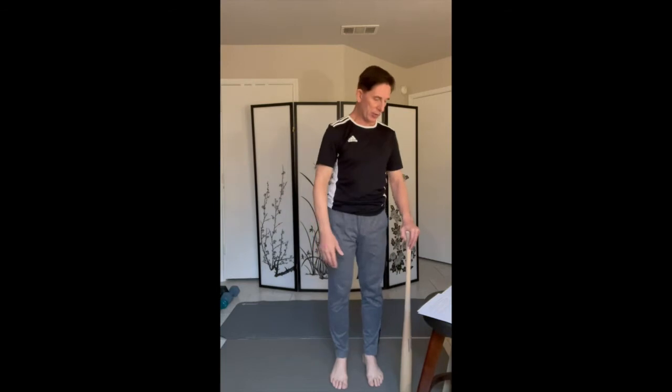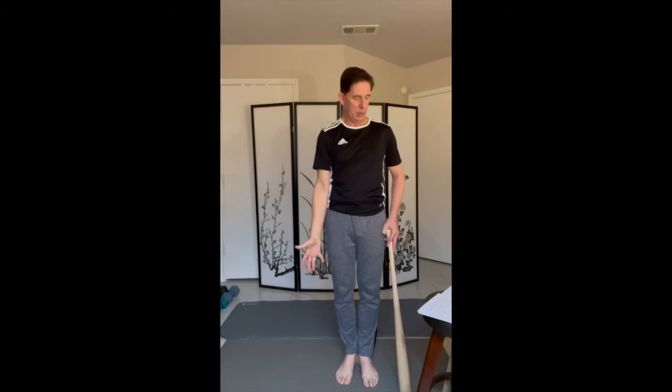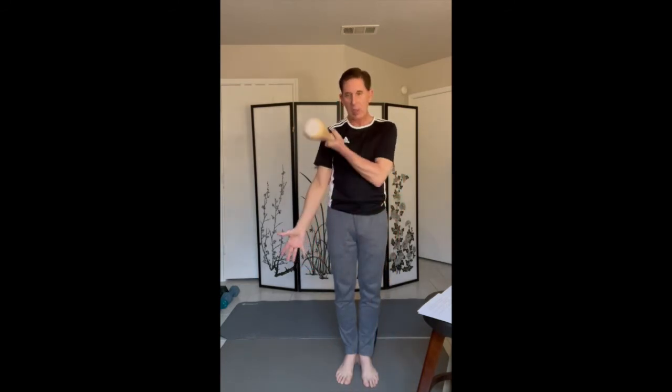So we talked about the axis and the planes for flexion and extension. So when we talk about abduction and adduction, this is occurring in the coronal plane, but it's happening around or about the sagittal axis.